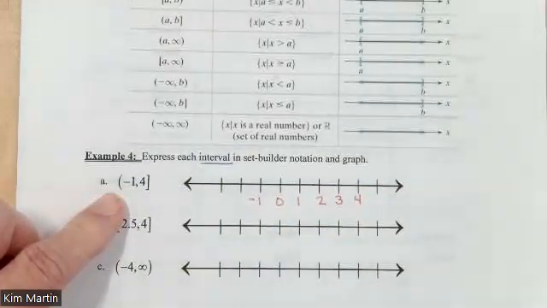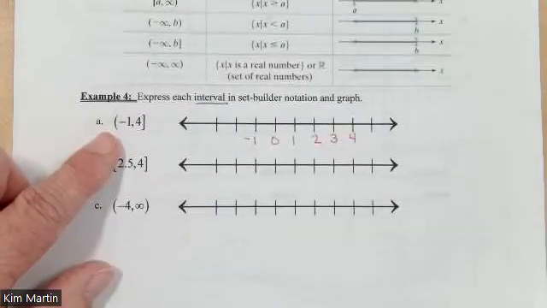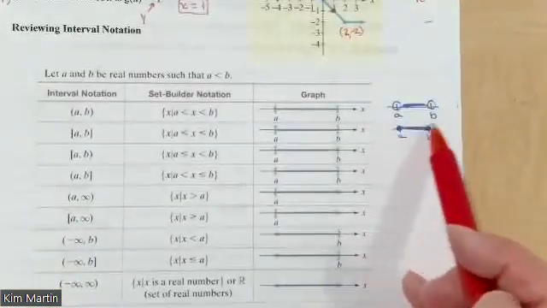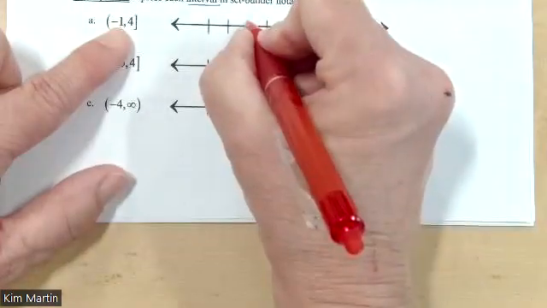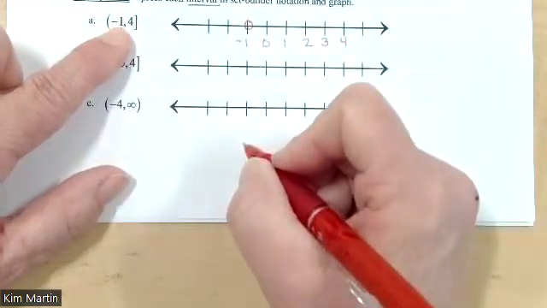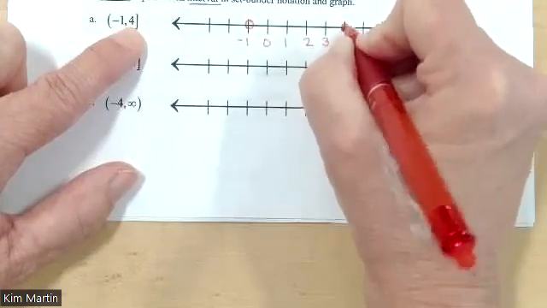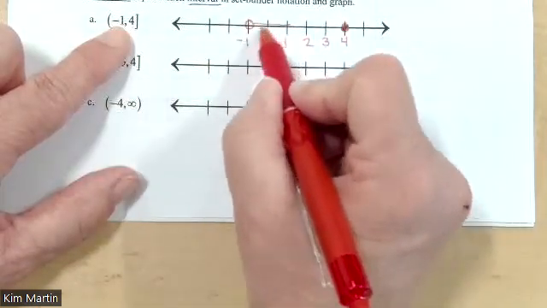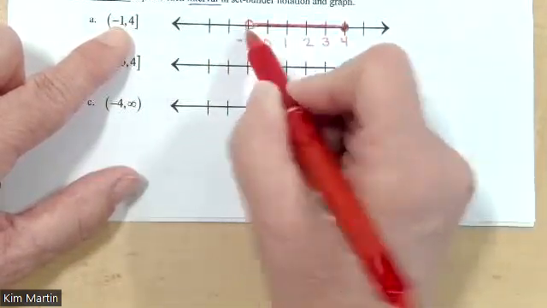If you want to fill in the whole thing, it's fine. For time purposes, I'm pretty lazy on my graphs. We're going to have an open circle at -1, and a closed circle at 4. And what this is saying is all the numbers between will satisfy whatever we're solving for.